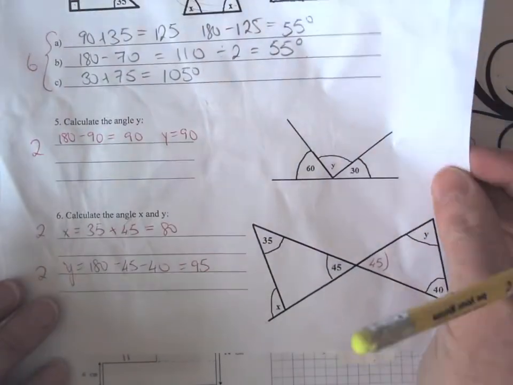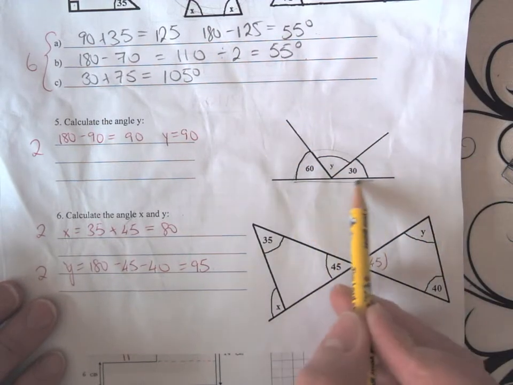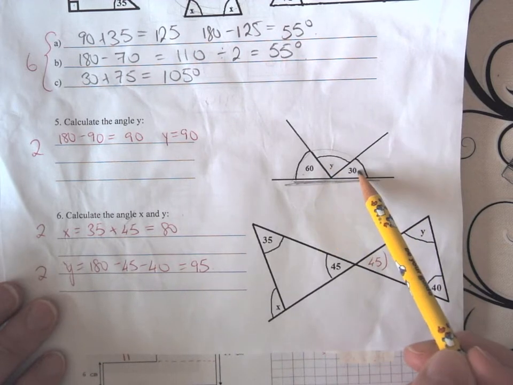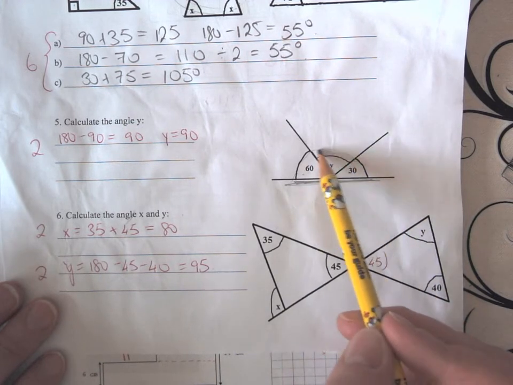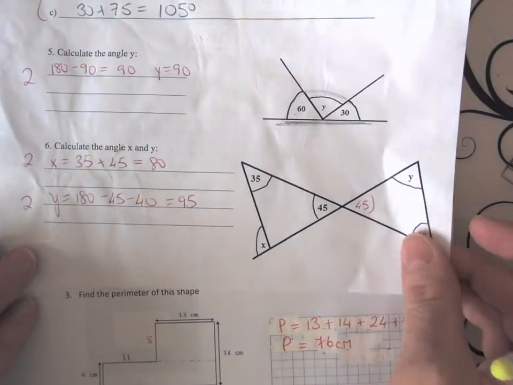Okay, question 5, calculate y. So this is a straight line, so it's going to add up to 180. So if I do 180, take away 60 plus 30, which is 90, I'm left with this angle, which is also 90.